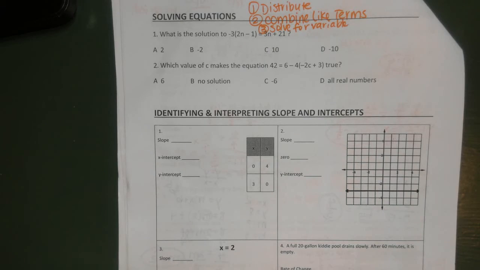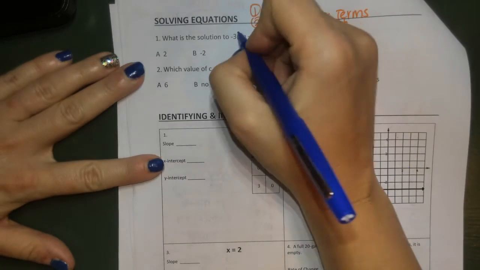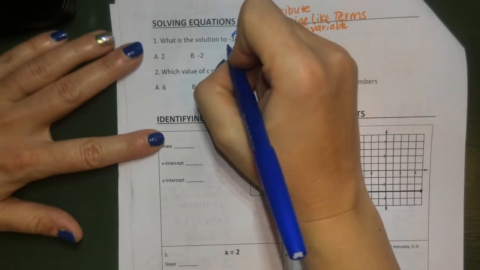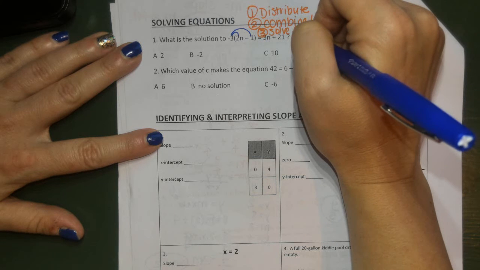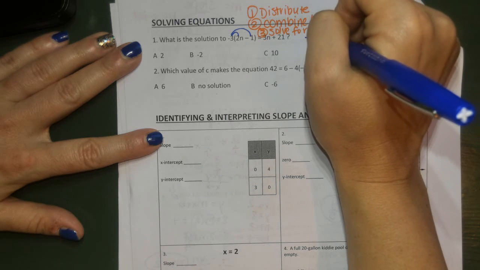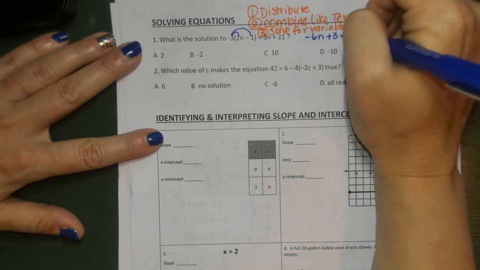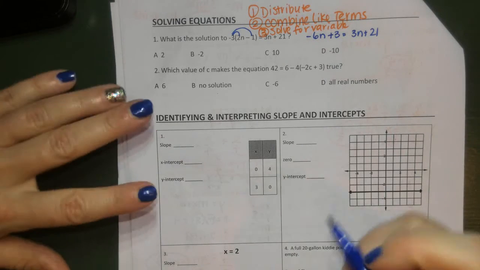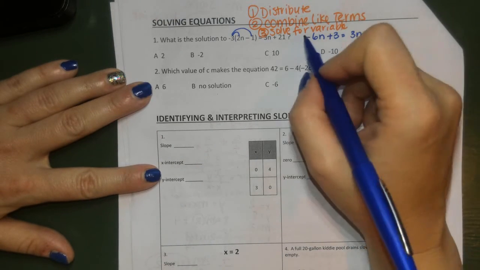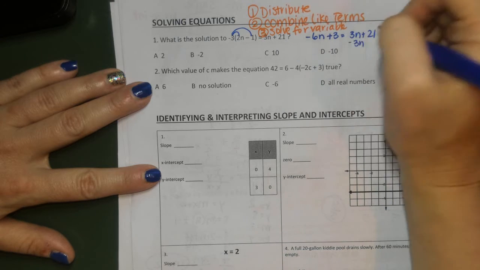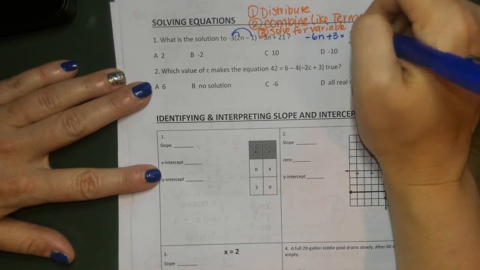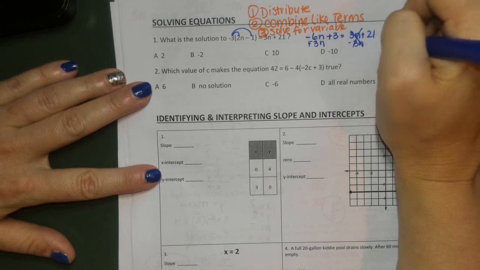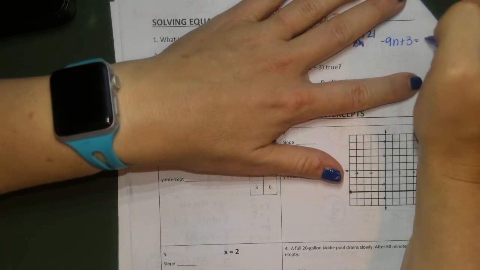We're going to distribute first. You see some distribution? You should, right here. We're going to multiply that -3 into everything in that parenthesis. So you end up getting, I'm going to rewrite it over here, -6n plus 3 equals 3n plus 21. If you guys want to get another piece of paper, there's not a lot of work room here, that's totally fine. So we want to get our n's all to one side. So I'm going to move this n over here by subtracting 3n from both sides. And that's going to give me a -9n plus 3 equals 21.